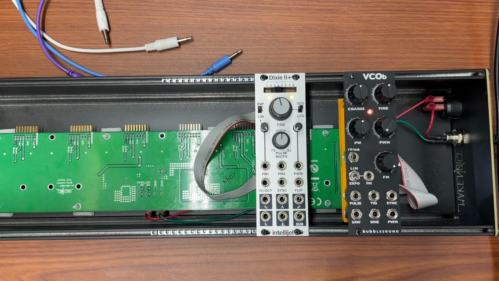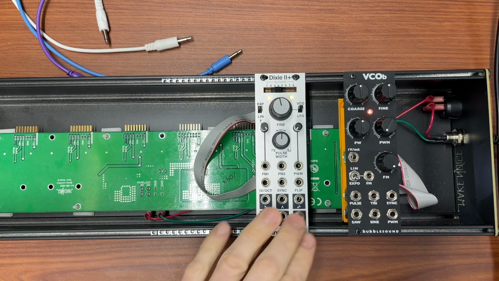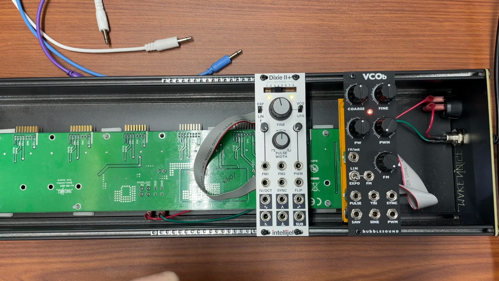Okay, welcome to lesson 2. So let's talk about some inputs on oscillators and how we would combine them.